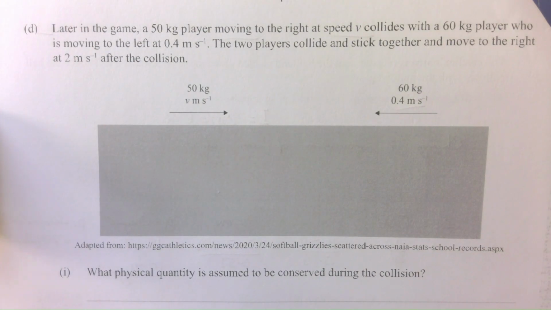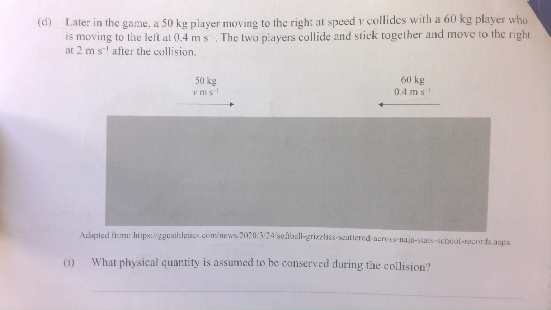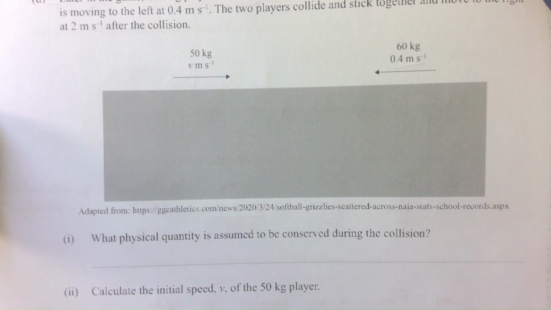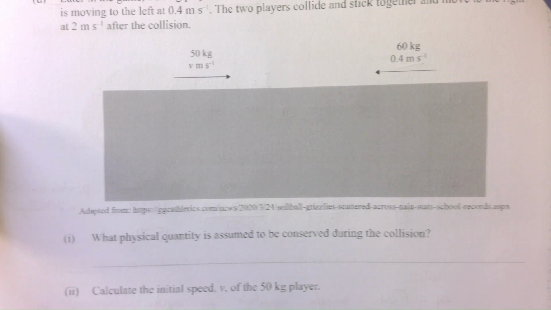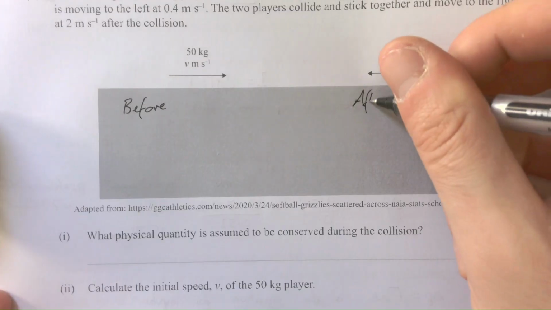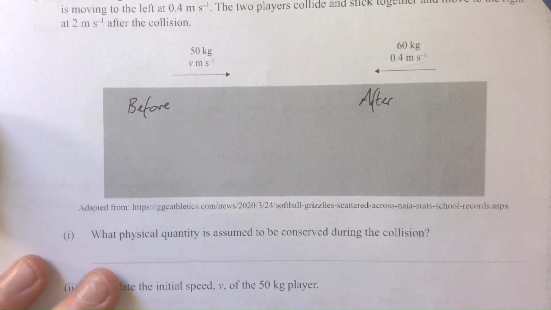Now for part D, we are told that later in the game, a 50-kilogram player is moving to the right at speed v and collides with a player of 60 kilograms who is moving to the left at 0.4 meters per second. The two players collide and stick together and move to the right at 2 meters per second after the collision. Now, I know in your paper this will probably have an actual picture in it. I'm going to just draw a quick diagram with two sections, before and after. And underneath, in my actual answer space, I'm going to split up my work just like that as well.